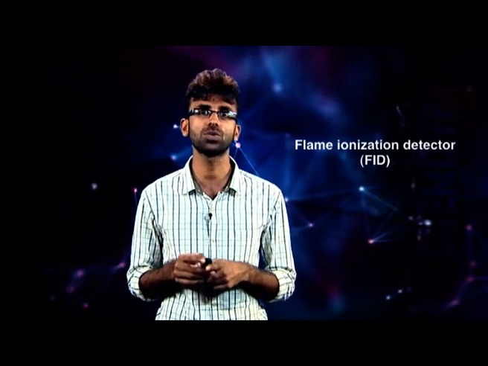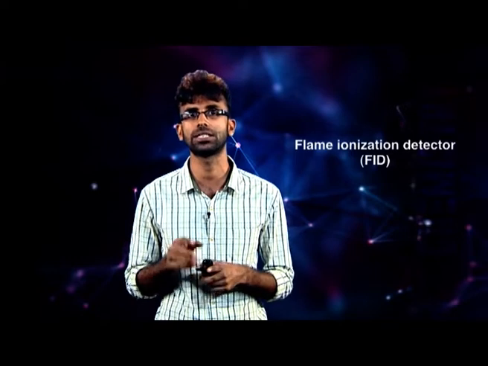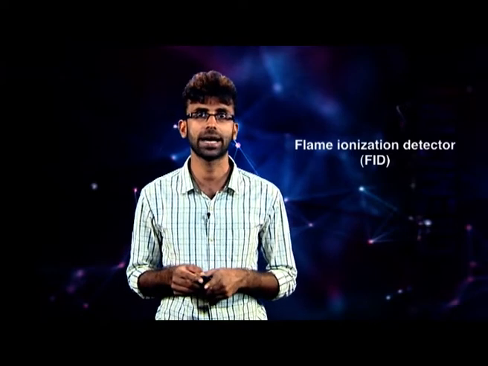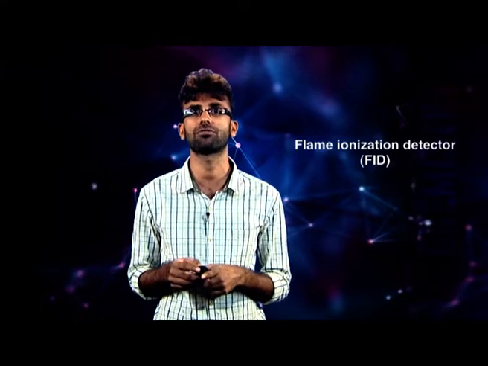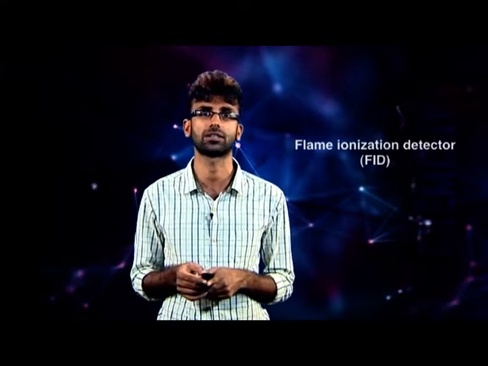Another detector is the flame ionization detector, or simply FID. Ionization detectors are based on the electrical conductivity of gases. FID is the most widely used and generally applicable detector for any type of gas chromatography. It operates on the principle that there is a change in the conductivity of the flame as the component is burnt.